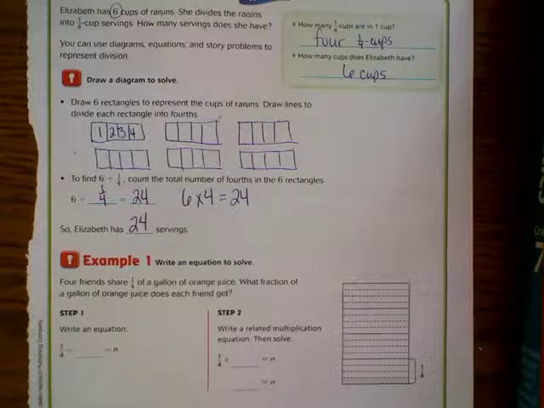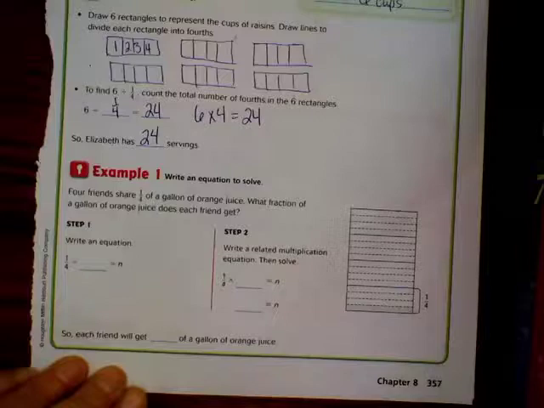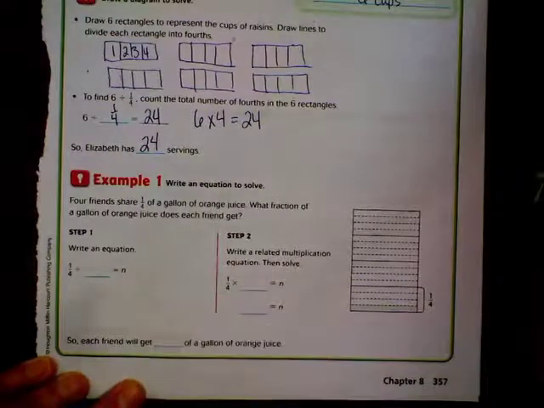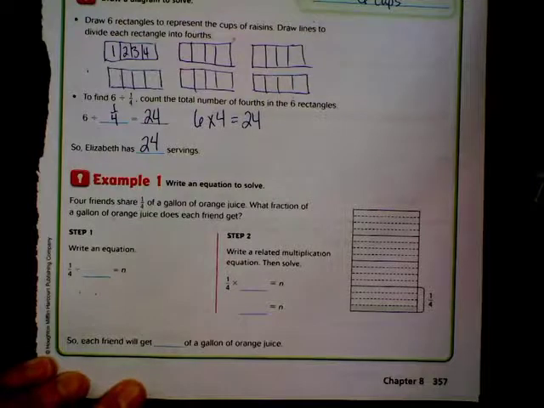The next example that is part of this lesson is a little newer to us, and this is called to write an equation to solve the problem. An equation is a mathematical problem that has an equal sign. In our case, we're not going to know what the answer is, so we're going to replace that answer with a variable. The variable is just a letter that represents what our answer would be.